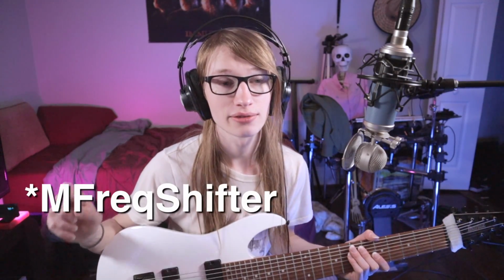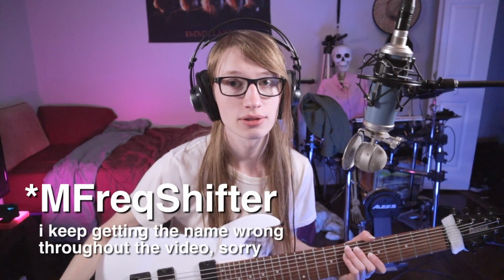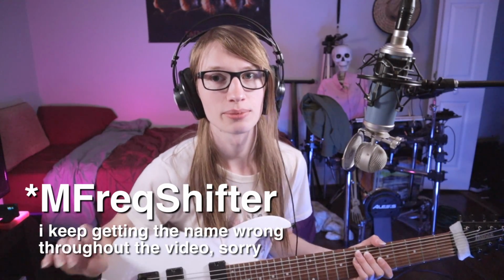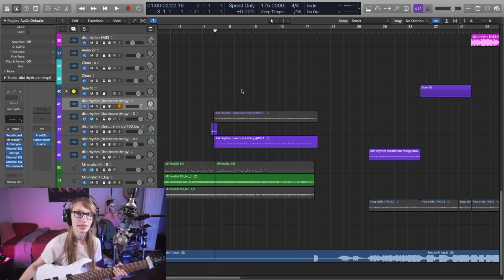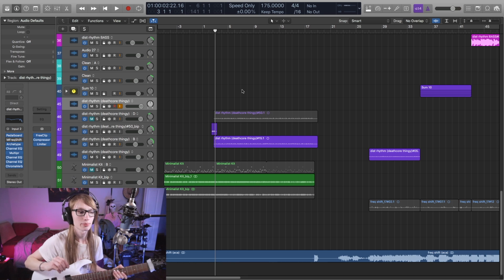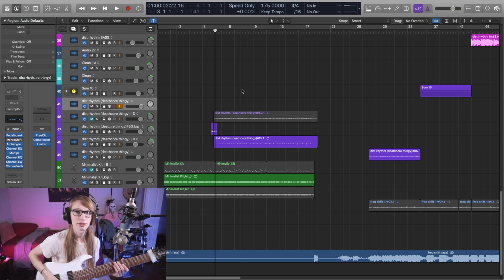So what you just heard right there is this plugin by MeldaProduction called MFreqShift, and it's a frequency shifter, which is kind of similar to a pitch shifter, but it's weird when it's on pitch stuff. I'll just show you what I was playing without that, because I had the MFreqShift going into the amp. So this is without the MFreqShifter.